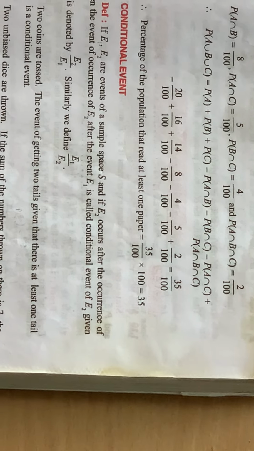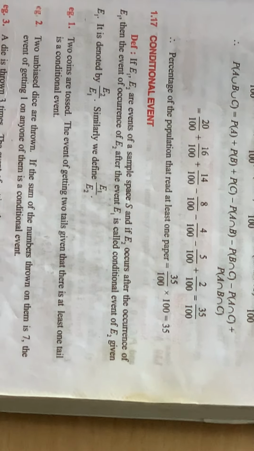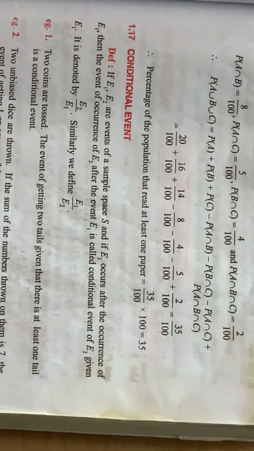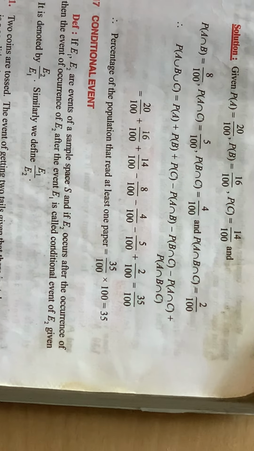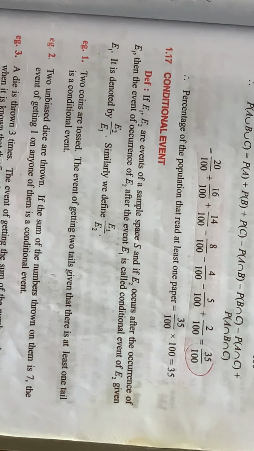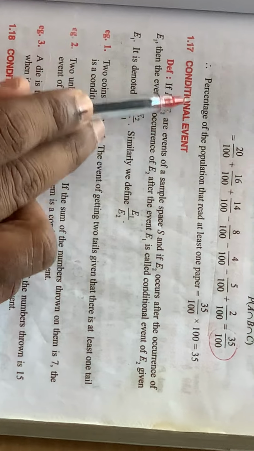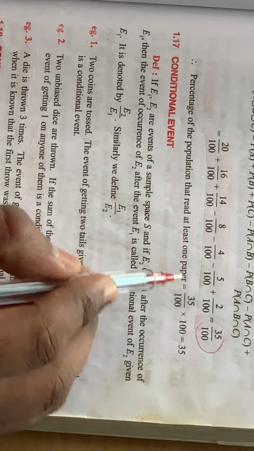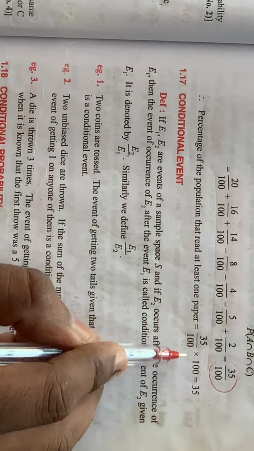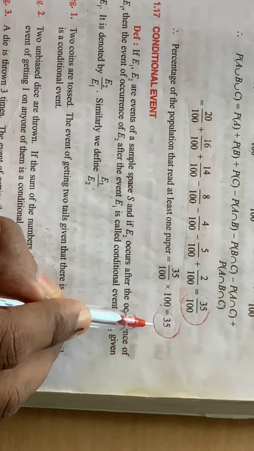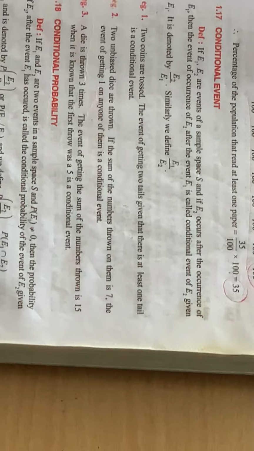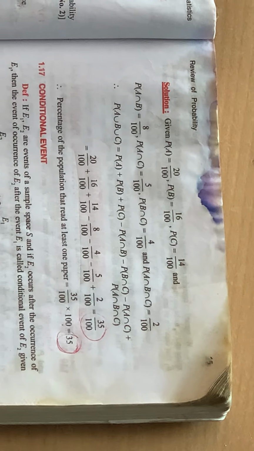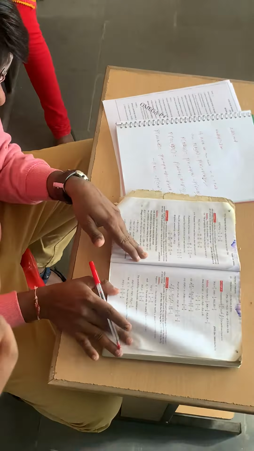So here the formula is P of A union B union C equals P of A plus P of B plus P of C minus P of A intersection B minus P of B intersection C minus P of A intersection C plus P of A intersection B intersection C. Just substitute values, we get 35 by 100. Percentage means we need to take 100 people, so 35 by 100 into 100 equals 35. The percentage of the population that reads at least one paper is 35. Is it clear? So this is about 3 events. These are the basic problems of the addition theorem.